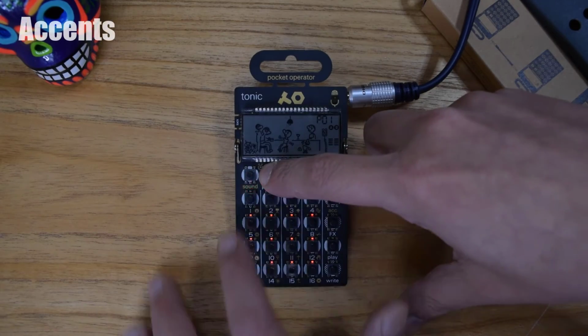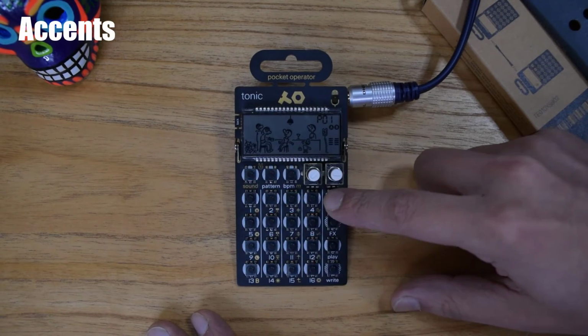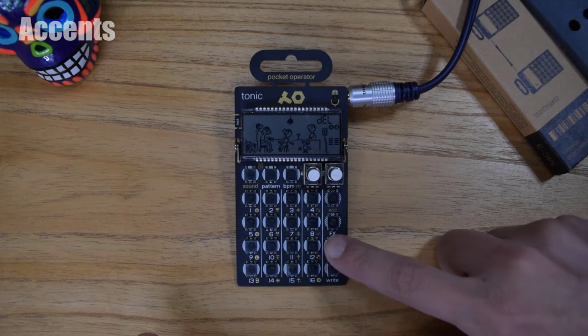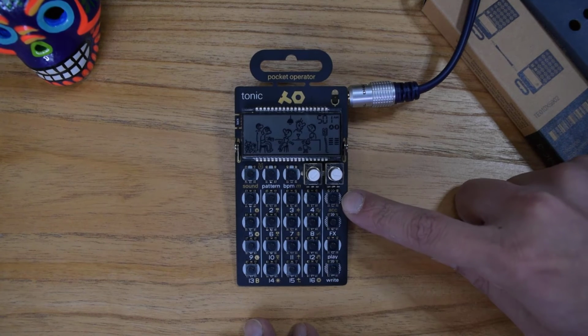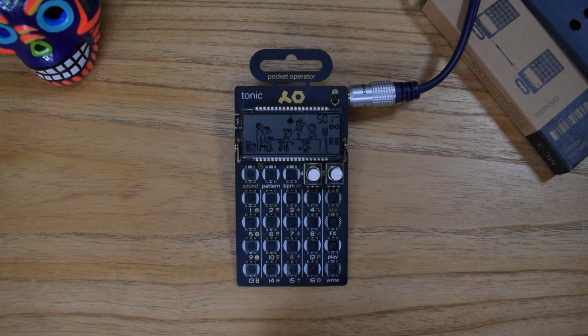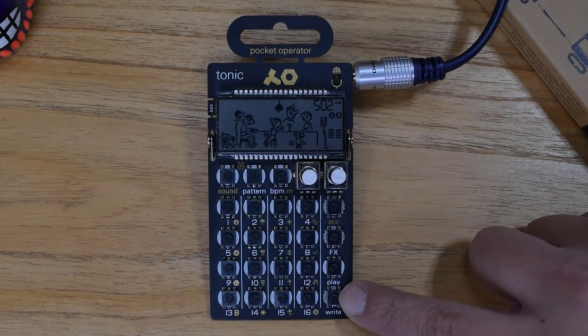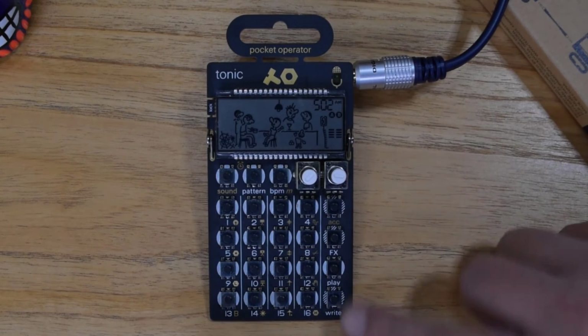Right, so I'm going to go to pattern number 1, and I'm going to hold the accent and press pattern. So we clear the pattern and we have nothing. Now we need to talk about the accent. This is something that you get on this PO. On every PO, you have different functionality on that button. On this one, it's an accent. So there's no play, there's no write, so we have none of this enabled.